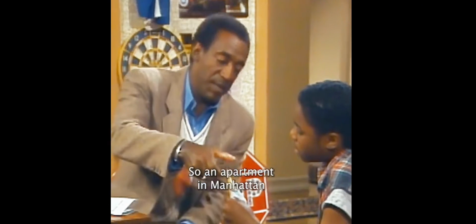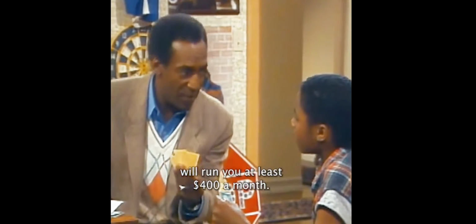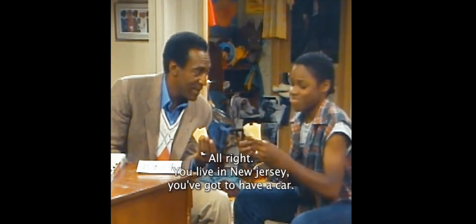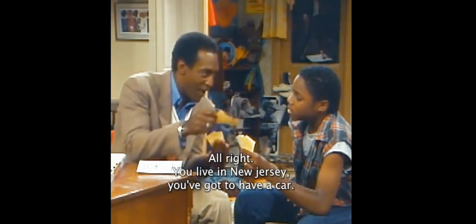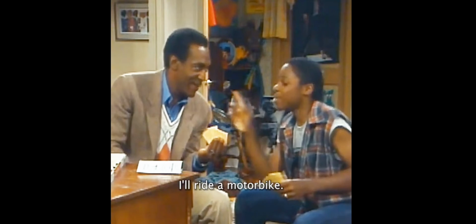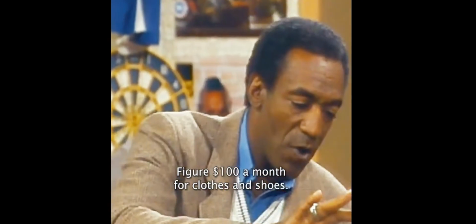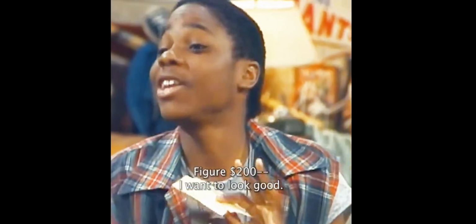So, an apartment in Manhattan will run you at least $400 a month. I'll live in New Jersey. All right. You live in New Jersey, you've got to have a car. I'll ride a motorbike. You need a helmet. Figure $100 a month for clothes and shoes. Figure 200. I want to look good.